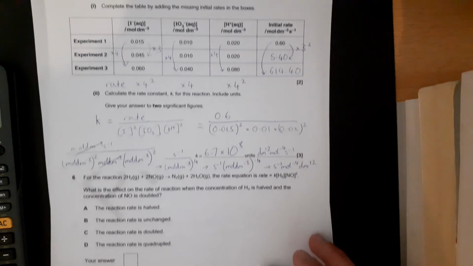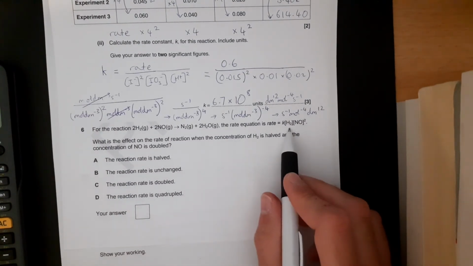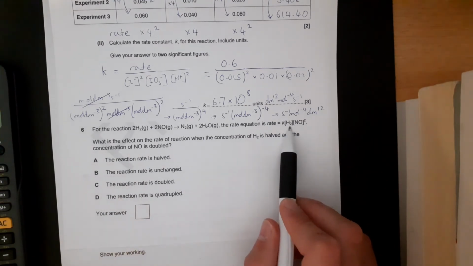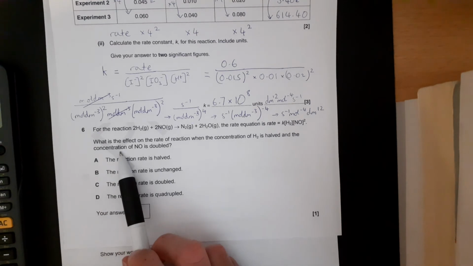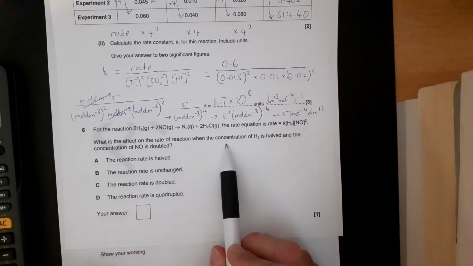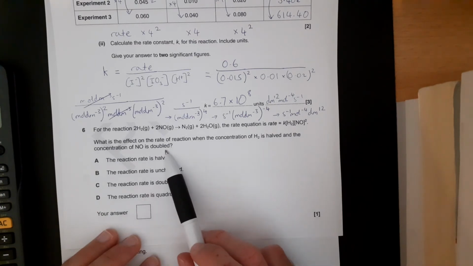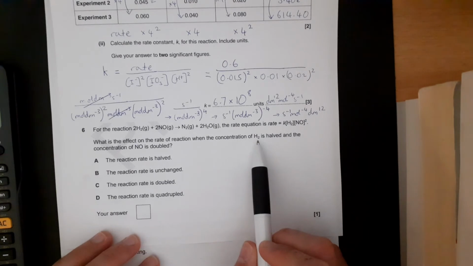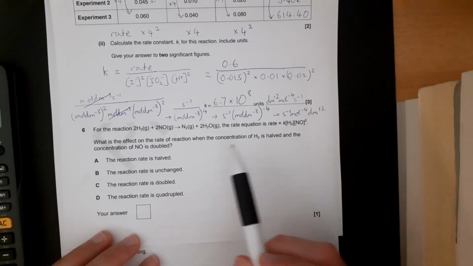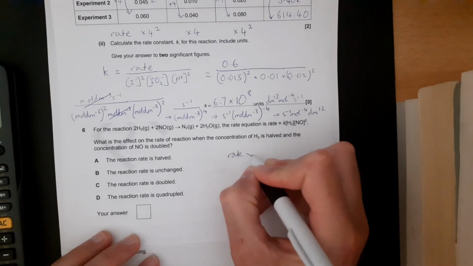Okay, finally then we have this multiple choice question. So again, they've given us the rate equation here. We can see that the H2 is first order and the NO is second order from the powers in the equation. And it says, what is the effect on the rate of reaction when the concentration of H2 is halved and the concentration of NO is doubled? Well, we said that the H2 is first order. So if its concentration is halved, we'd expect that to cause the same change with the rate. So we'd expect the rate to be halved.